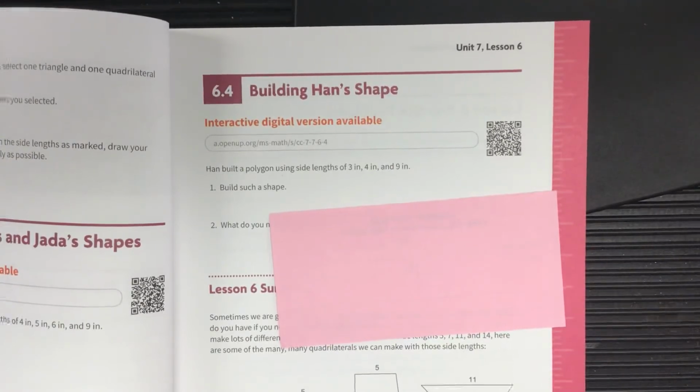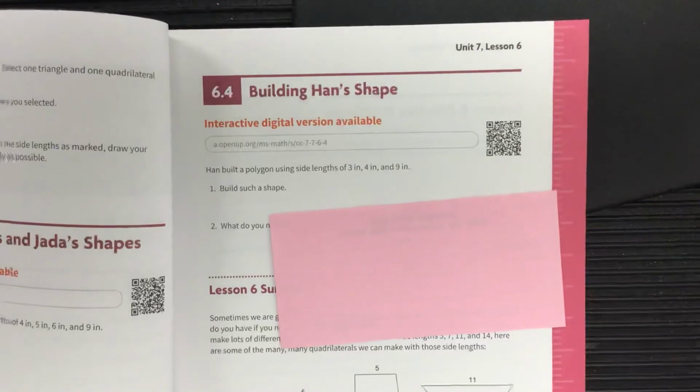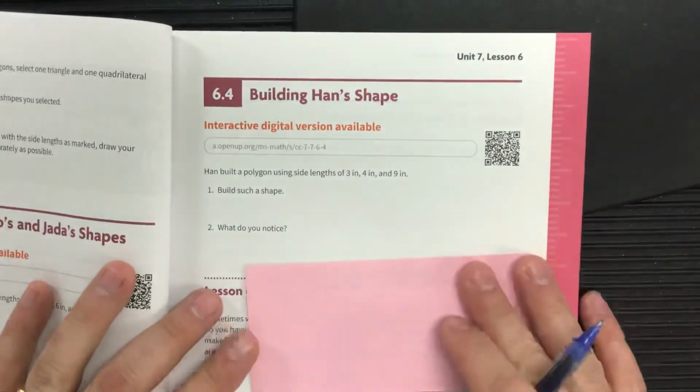There's a big line. Nope. I'm getting really close. Well, I made a right angle. You can't, Trey, I don't think you can do it. You cannot do it. Hopefully you're having trouble with it. What do you notice?